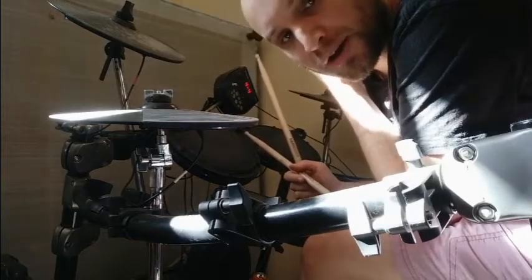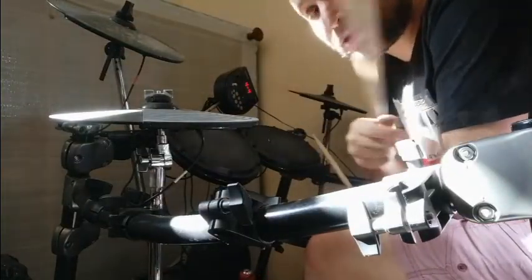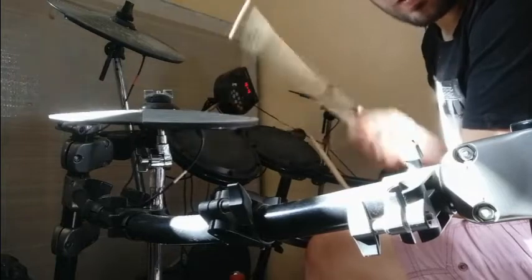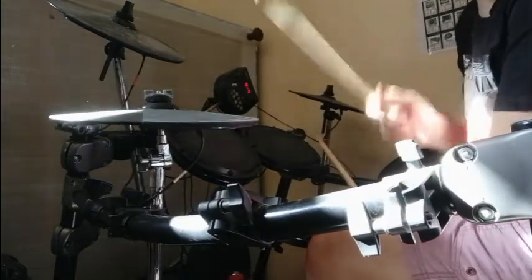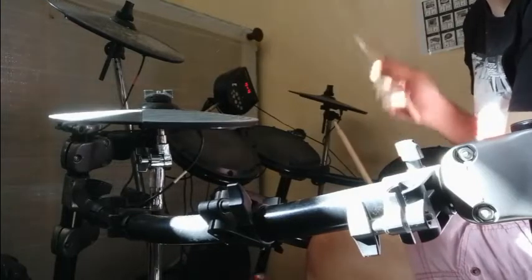Cool. So our next independence polyrhythm is going to be a 4/3 one, and it's going to sound like this. Pass the hot potato, pass the hot potato, pass the hot potato. And we're going to play that between the bass and the hi-hat like this. Pass the hot potato, pass the hot potato.